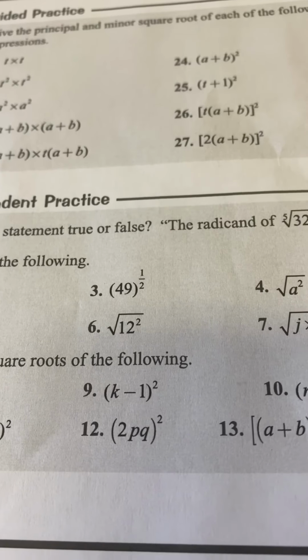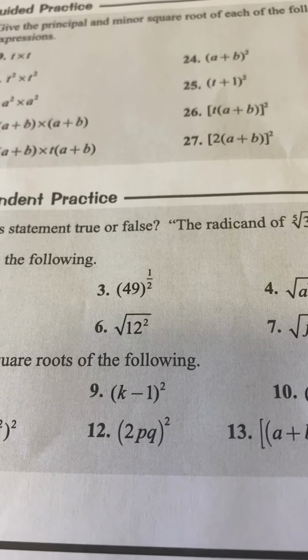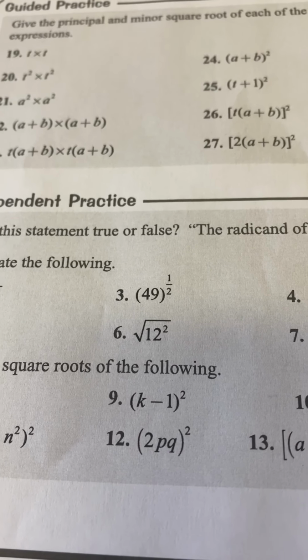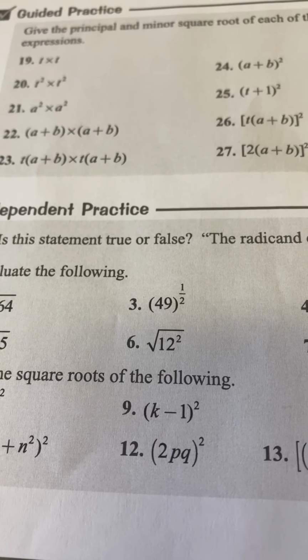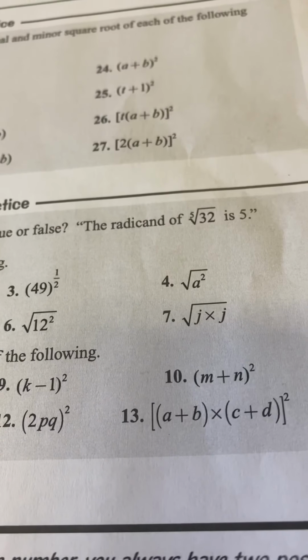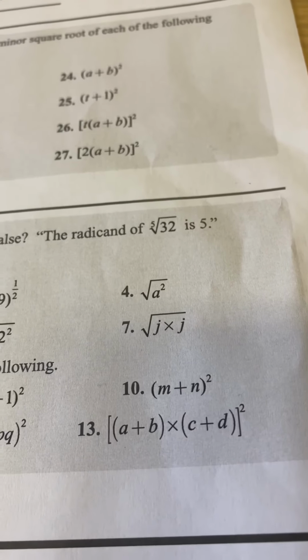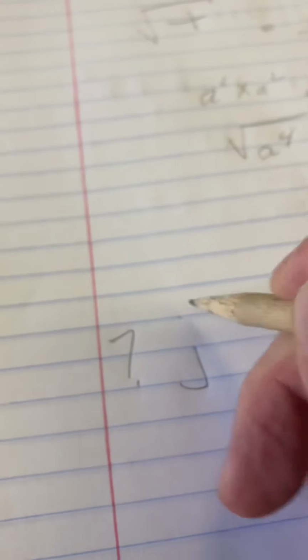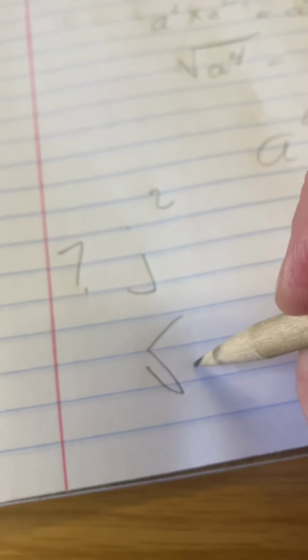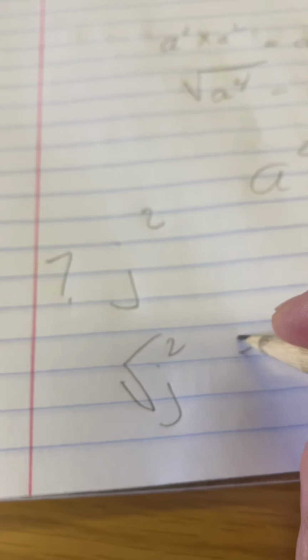Number 6, plug in your calculator, square root of 12, and then get the square root of that. 7 is just like 4. J times J is going to be what? I'll do it right here. J squared. And we want the square root of that. What do you think that's going to be? J. You got it. J.